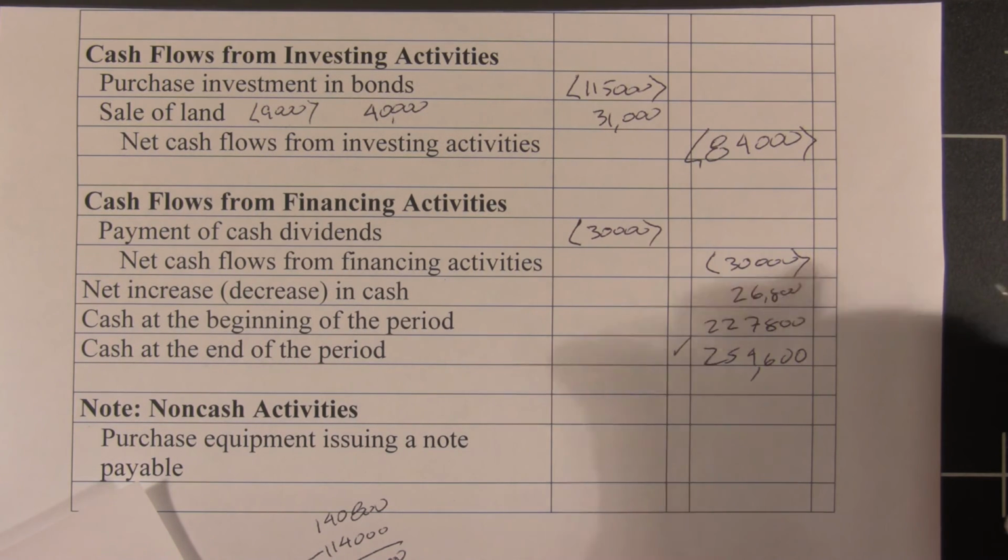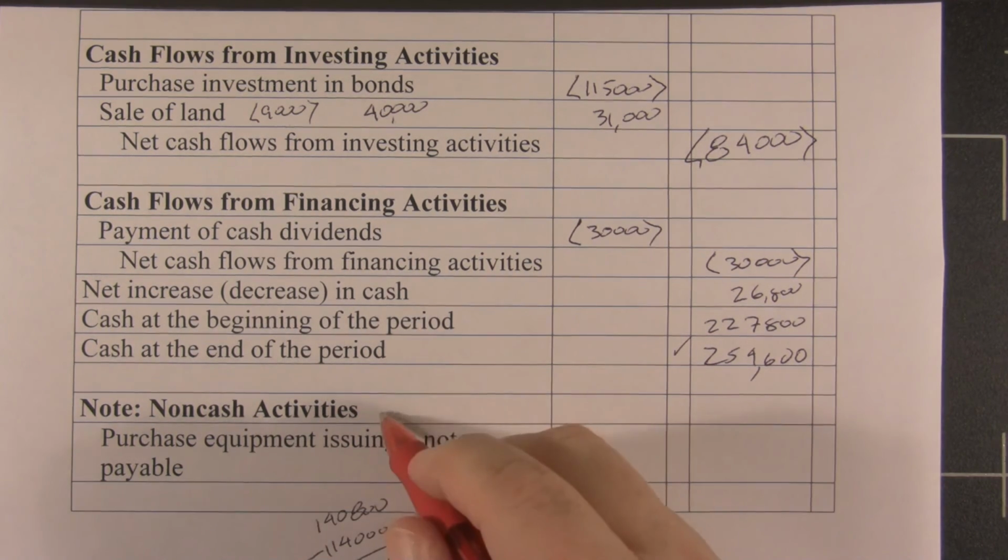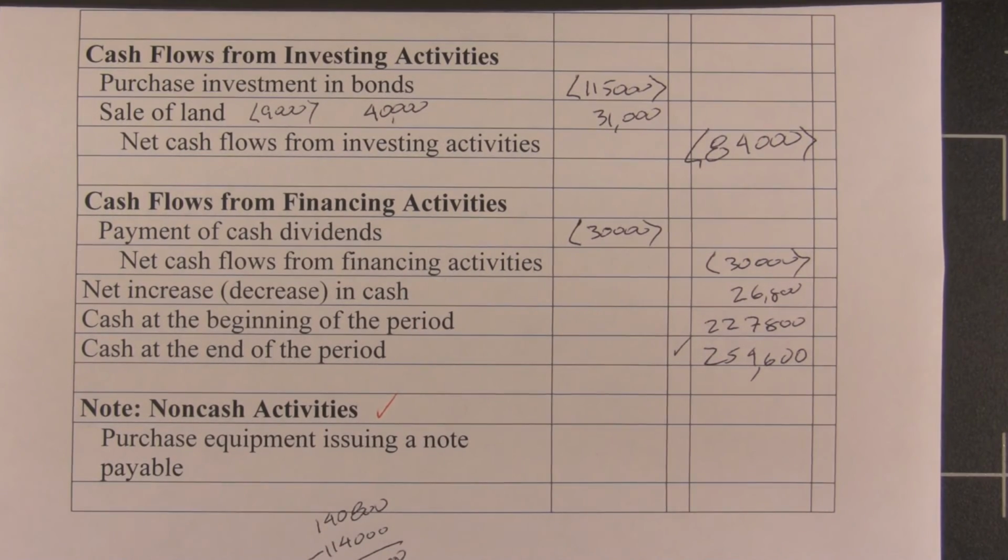Now, we do have one significant non-cash activity, and the problem is not finished until we handle that. That's in item 3 in additional information. We purchased $70,000 in equipment by borrowing $70,000 with a note payable.